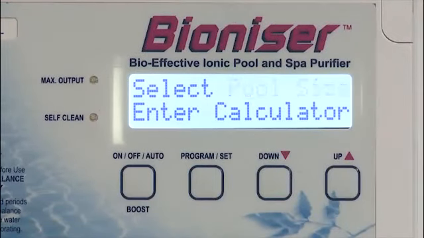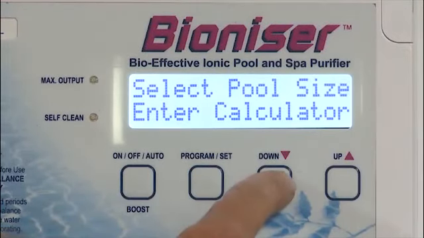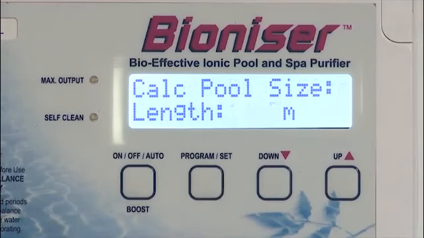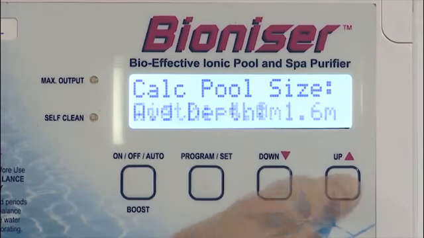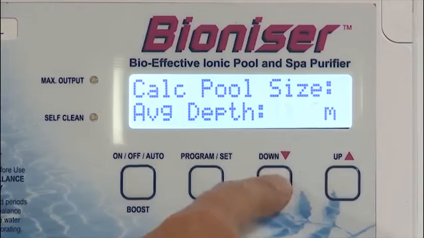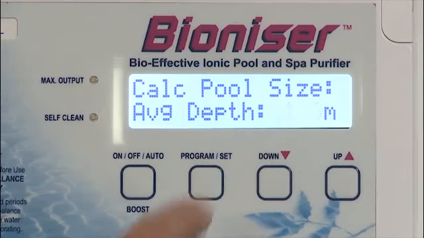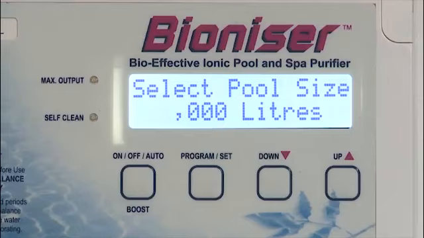This is how to use the calculator to discover the volume of your pool. Use the up-down buttons and the Program Set button to select Calculator. Enter the figures for the length, width, and depth of your pool, using averages if the pool is an irregular shape, and then the screen will display the size, volume of your pool.